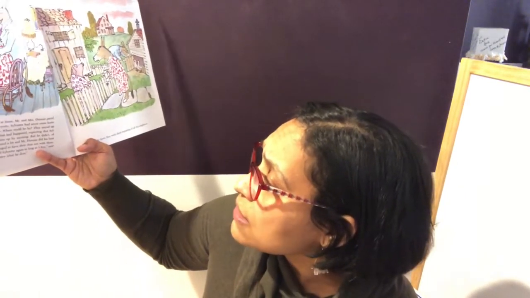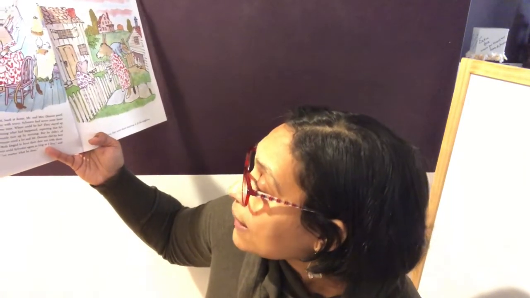Meanwhile, back at home, Mr. and Mrs. Duncan paced, that means moving back and forth, the floor, frantic with worry. Sylvester had never come home later than dinner time. Where could he be? They stayed up all night, wondering what had happened, expecting that Sylvester would surely turn up by morning. But he didn't, of course.